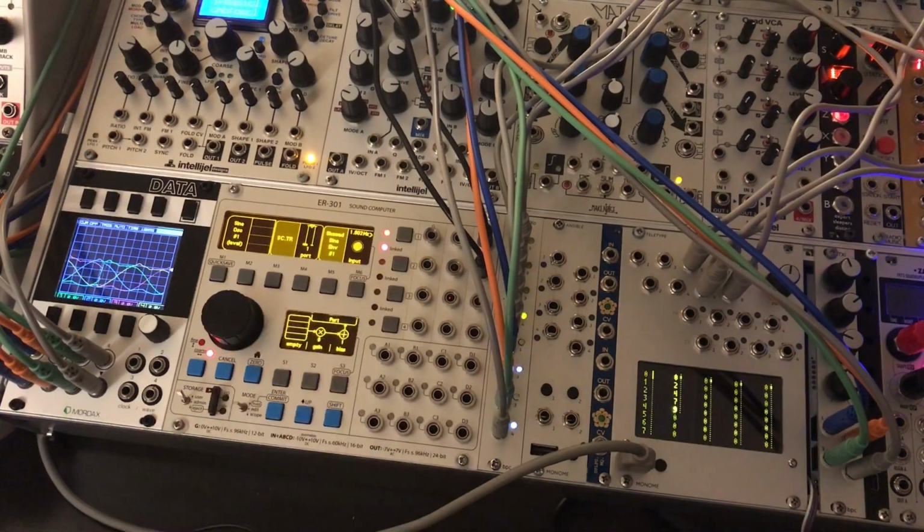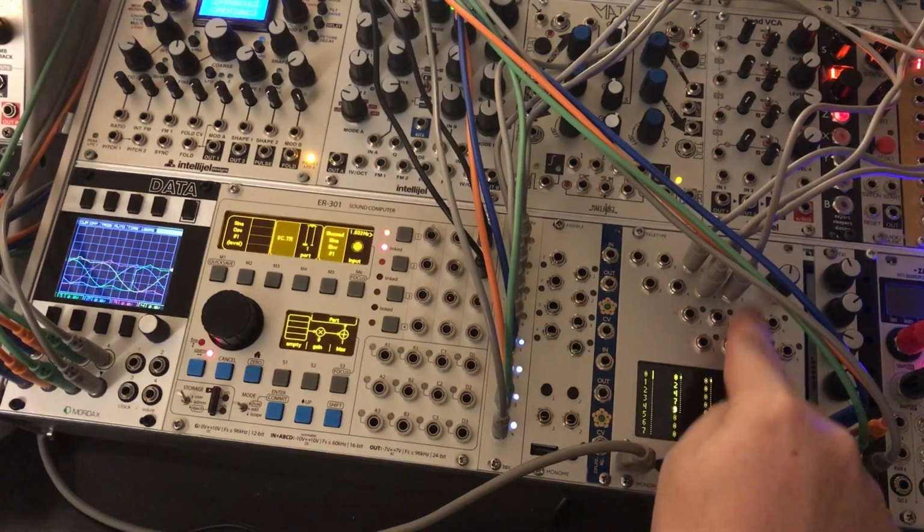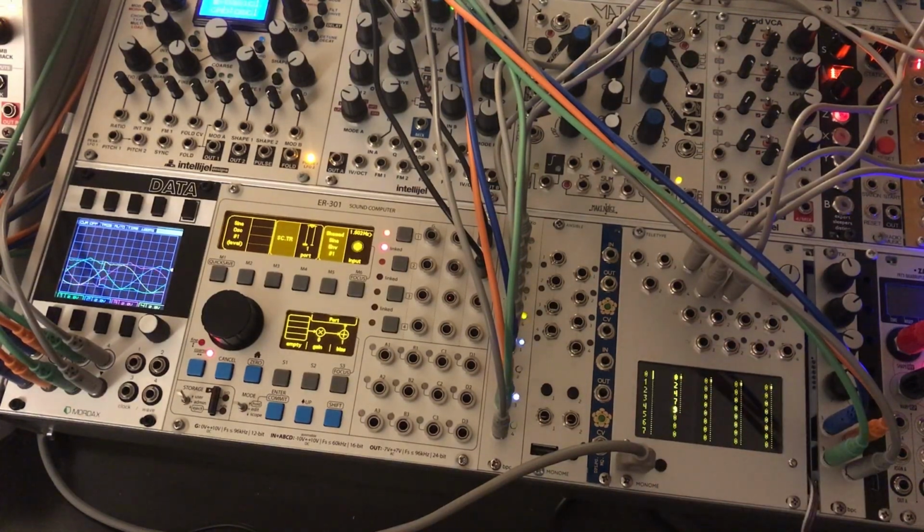Like, for example, here. So yeah, I think that's about it. You don't necessarily need to have an ER301 to do this. You could send these outputs to any oscillator over the standard analog outputs of the Teletype.